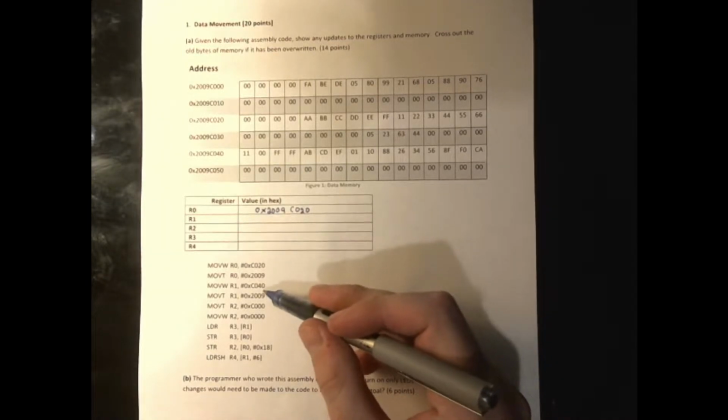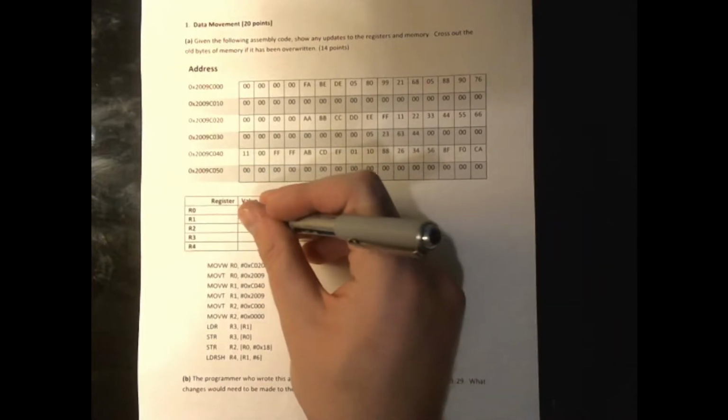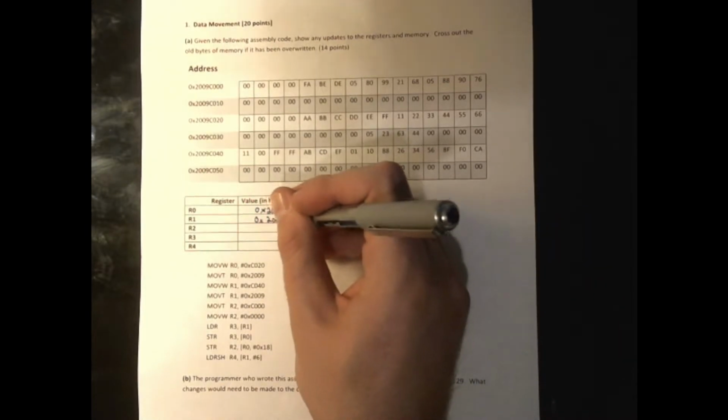So that's R0. R1 is going to be similar, right? It's a move W and then a move T. So 0x2009C040. So we're just copying from the instructions those values into a register. So keep in mind, moves affect registers. That's what we're doing here.